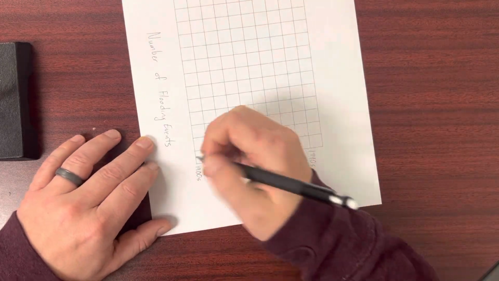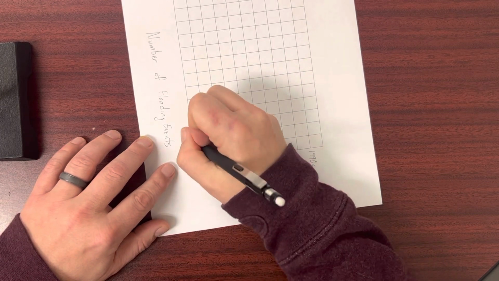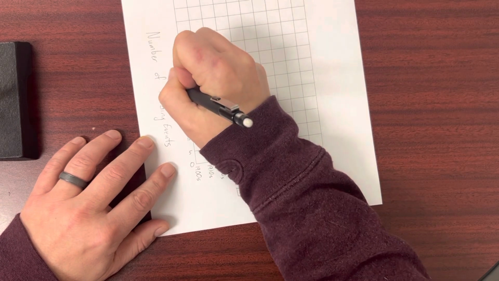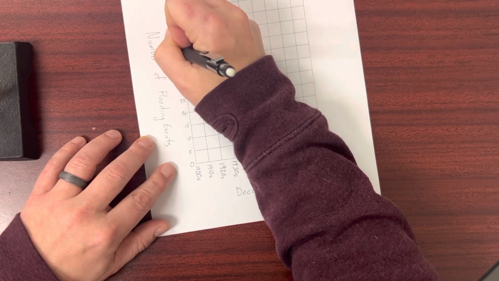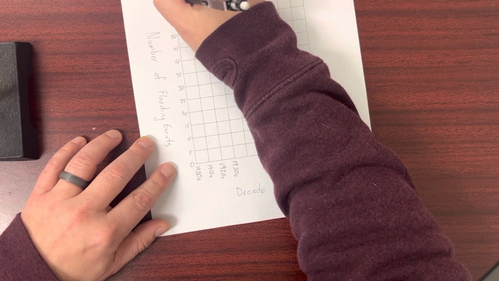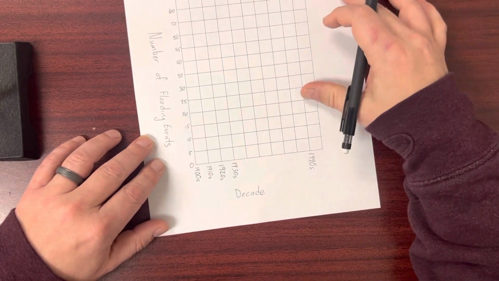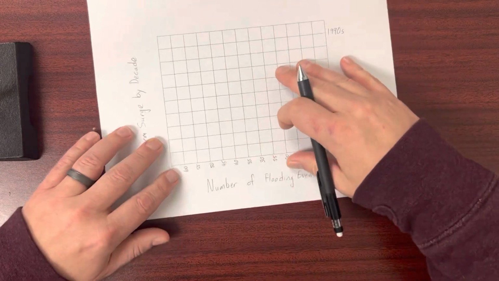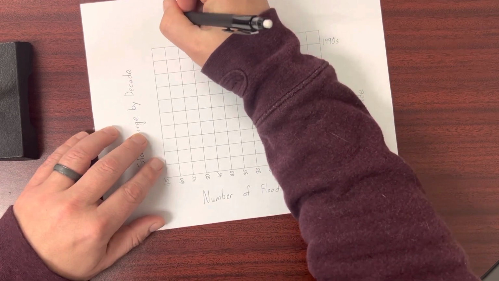For the numbers along the side, it only goes up to 62, so I can start at 0, and each line will be 5. 5, 10, 15, 20, 25, 30, 35, 40, 45, 50, and you want to go up to 65 here at the top. So 55 and 60. Before we start graphing, because you're going to have two different lines on this graph, I want to put in two different colors for the lines.